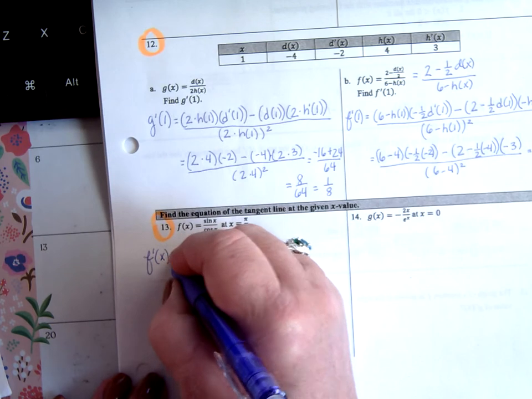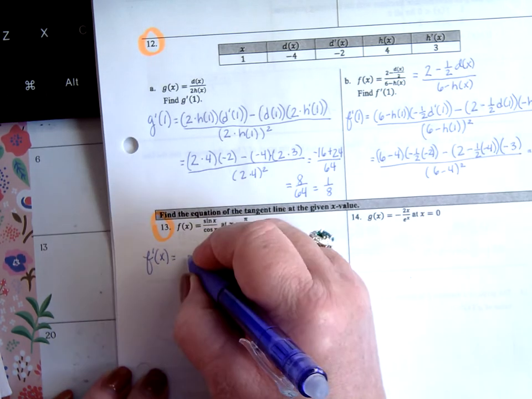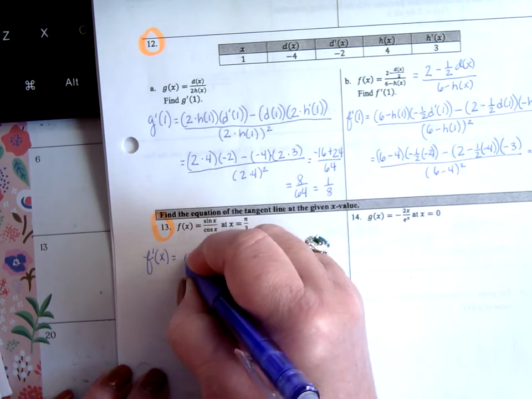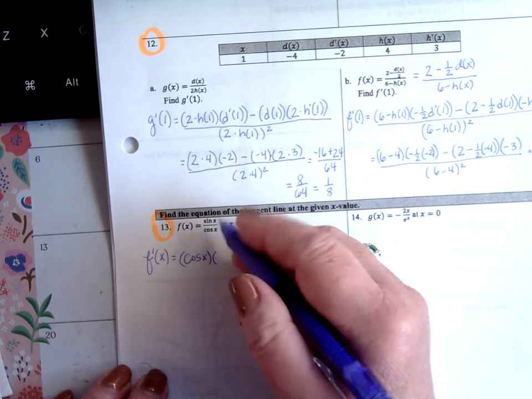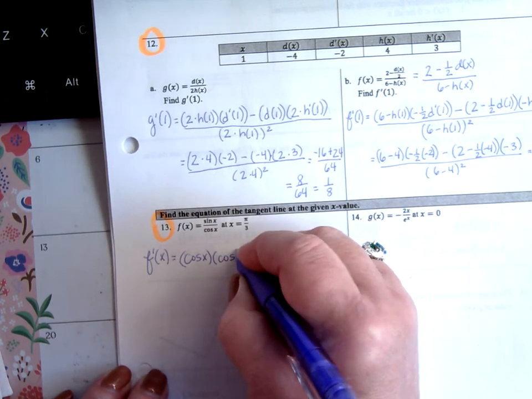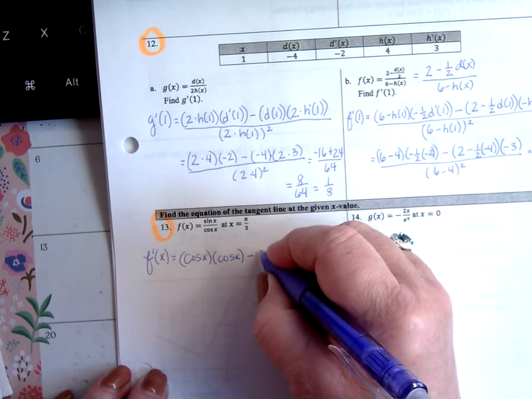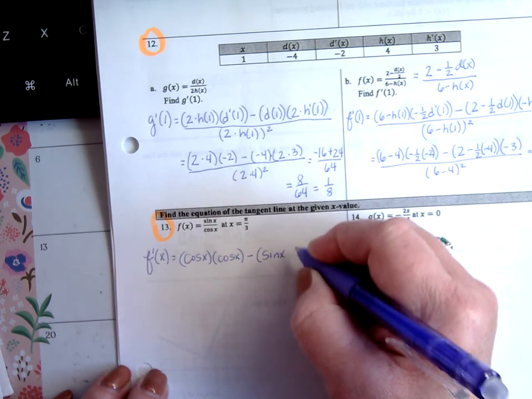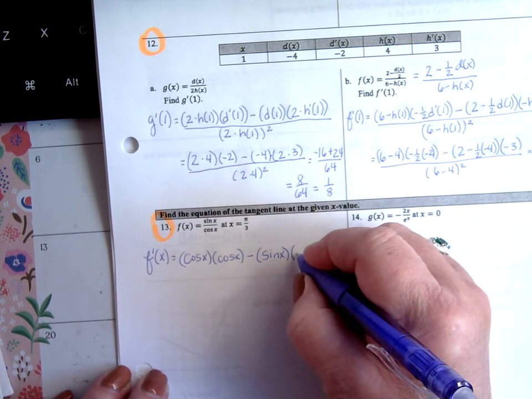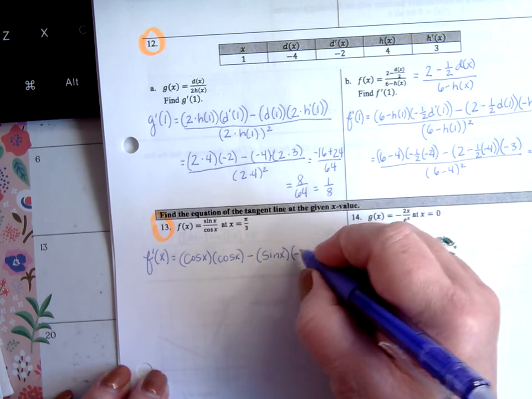Cosine of x, bottom, times the derivative of the top. Well, that's a cosine of x. Minus the top, sine of x, times the derivative of the bottom. Derivative of cosine is negative sine, over the bottom squared.